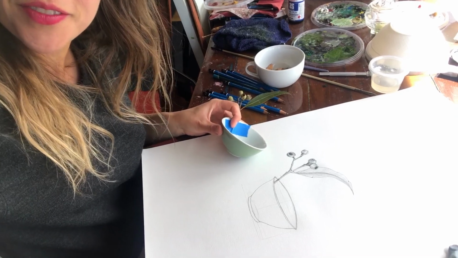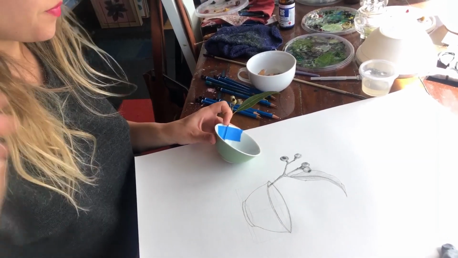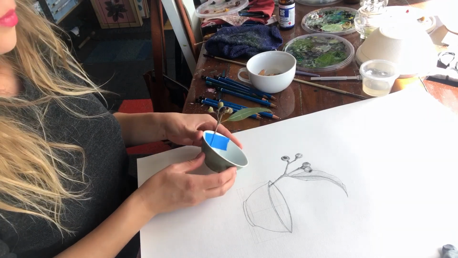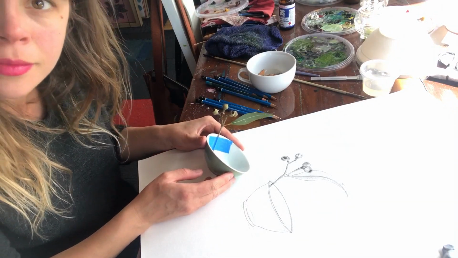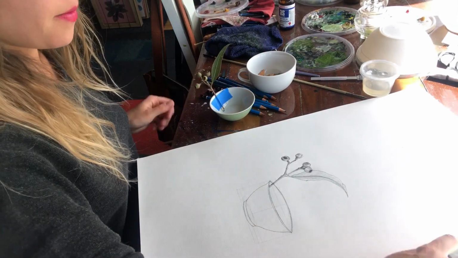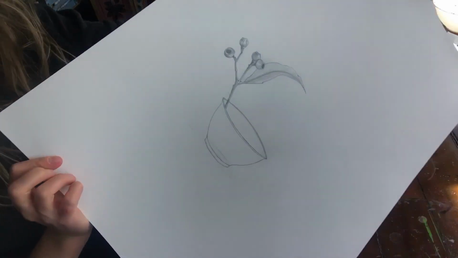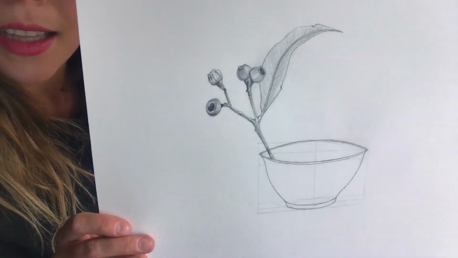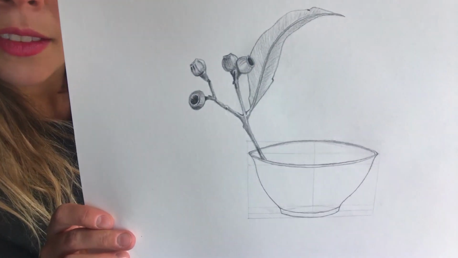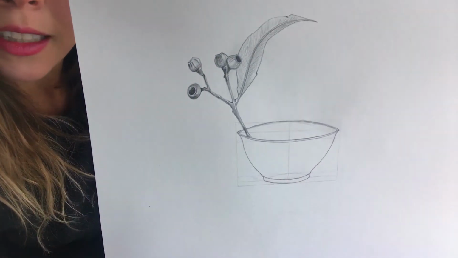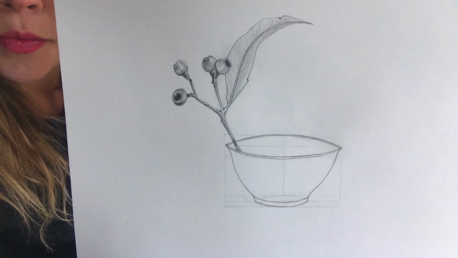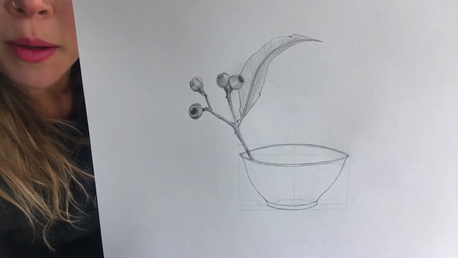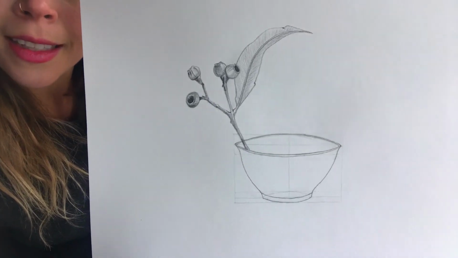And there we go. Hold it up. So you can still see the slight part of the scaffold there, and we've been able to draw in the nuts and start to build them up with shape and form. I think it's looking all right.